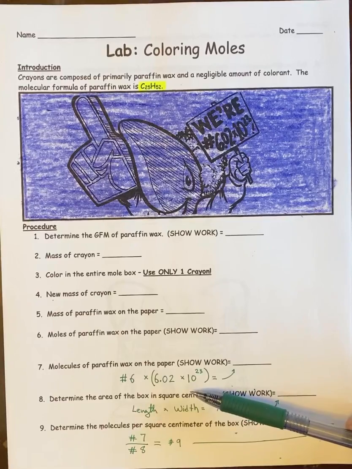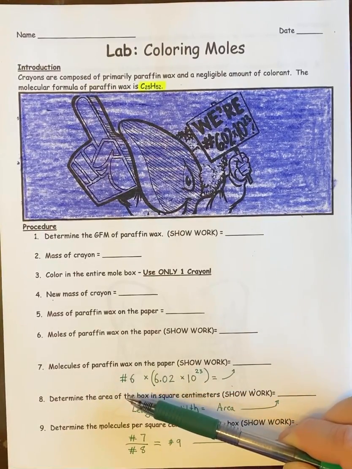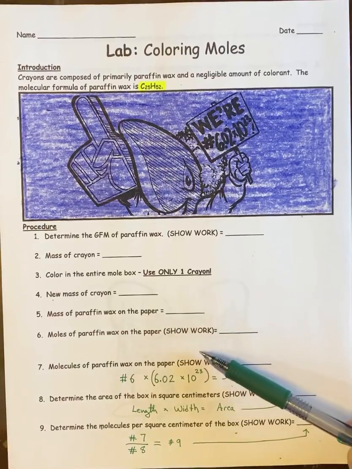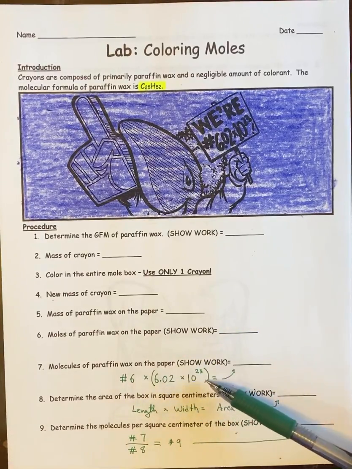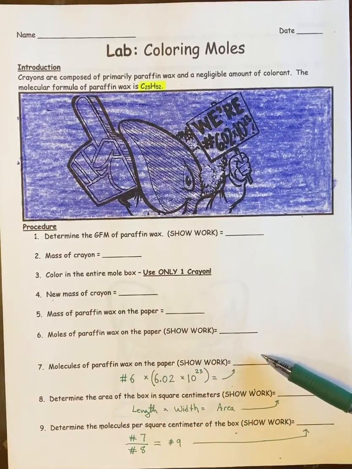And then number 7, you're going to take your answer to number 6 and multiply it by the amount of molecules or particles in a mole, which is 6.02 times 10 to the 23. So you figure out how many moles of paraffin you have on the page, multiply by 6.02 times 10 to the 23, and that'll tell you the number of molecules that are in this entire box.